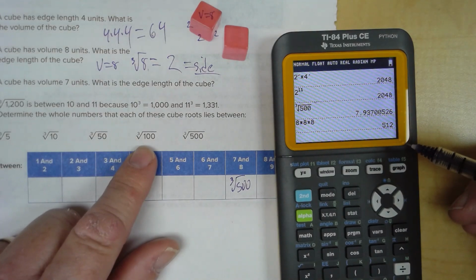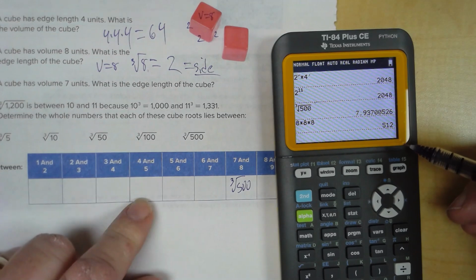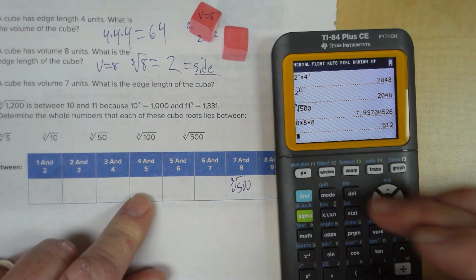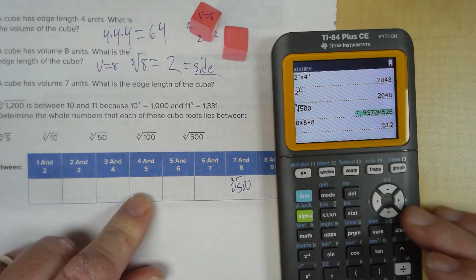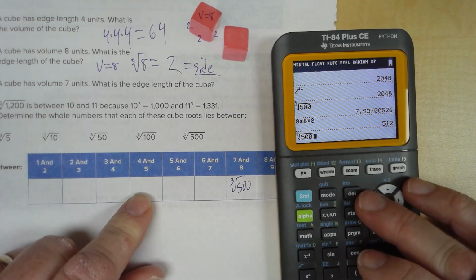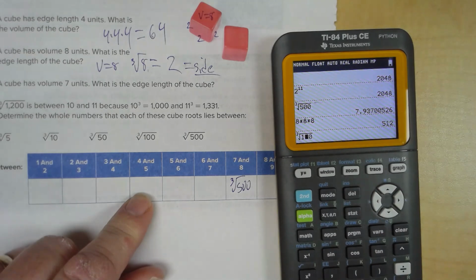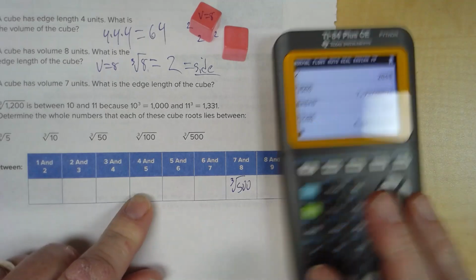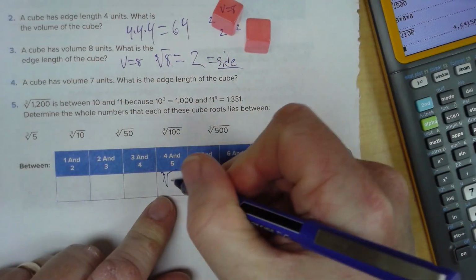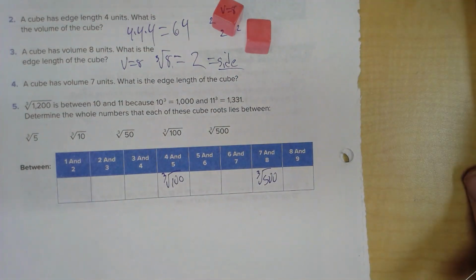100, well, 5 times 5 times 5 is 125. So 4 times 4 times 4 is not enough. So it's between 4 and 5. So I'll go up here, I'll execute this, bring it down, and then I'll put in a 100 instead of a 500. Whoops. So it's between 4 and 5. Yep. So cube root of 100 goes there.